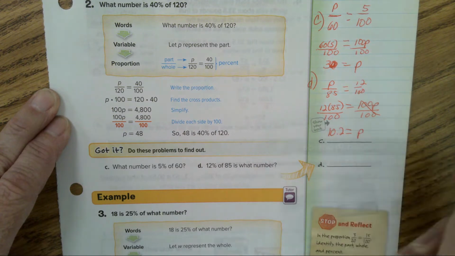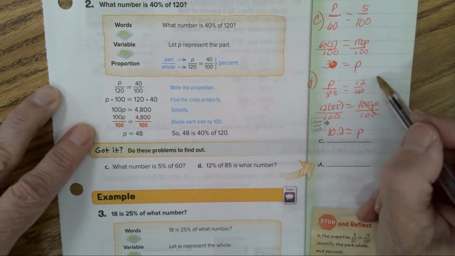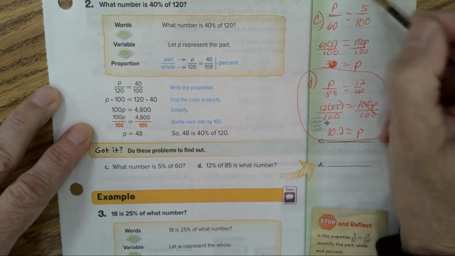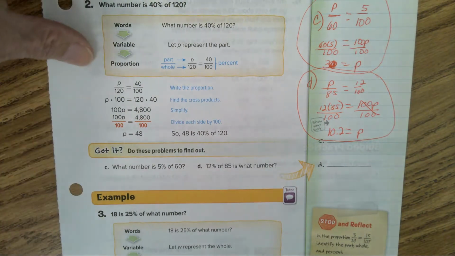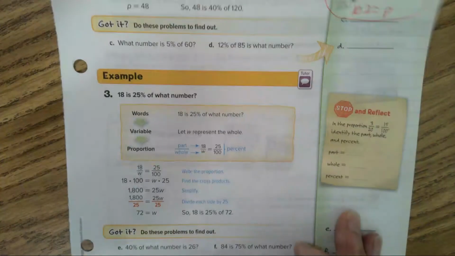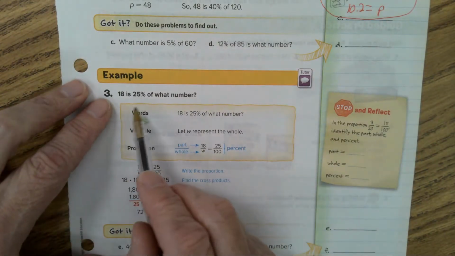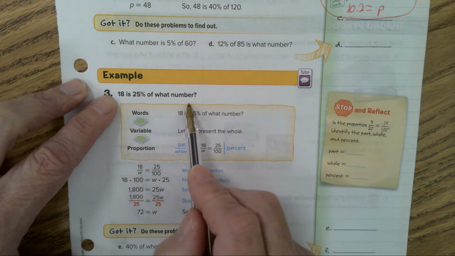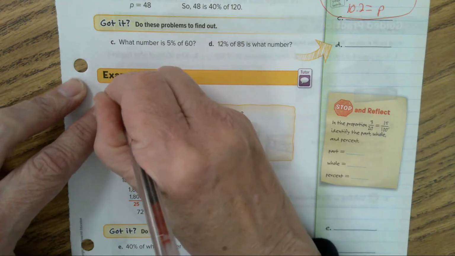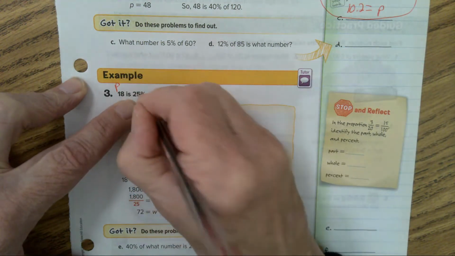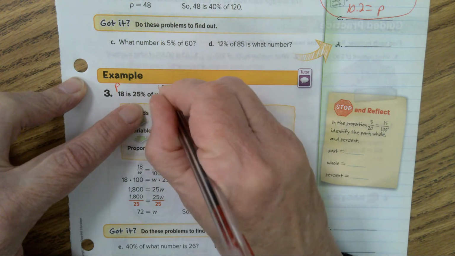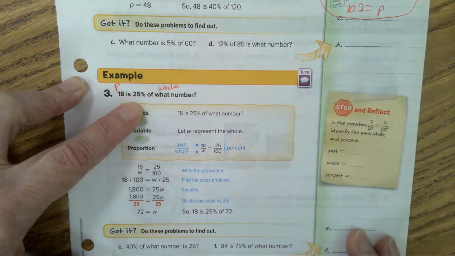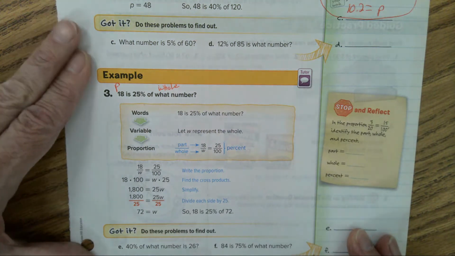And that's the answer for letter D. Any questions? And that was how you do letter C. Now in example 3, we have the other one. 18 is 25% of what number? 18 is your part, 25 is your percent, and what number is your total or your whole? Whole or total. You can think of it either one of those terms.